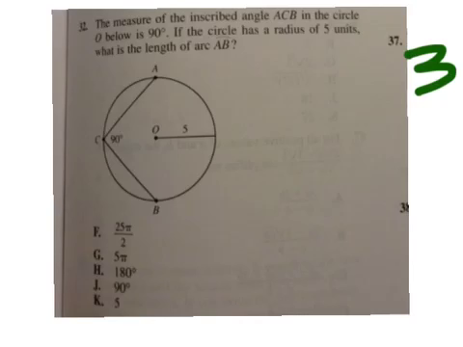The measure of the inscribed angle, ACB, in the circle below is 90 degrees. If the circle has a radius of 5 units, what is the length of arc AB? Well, yeah, you're going to connect up through here. You can do that.